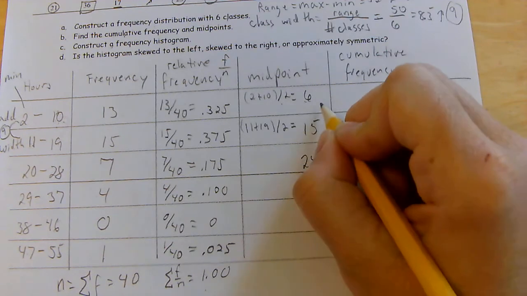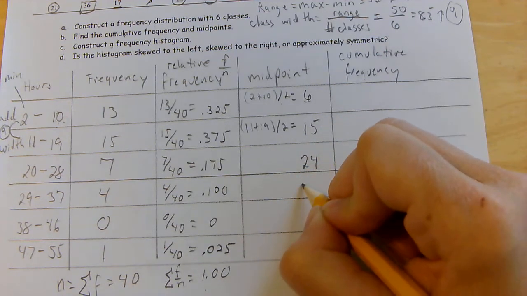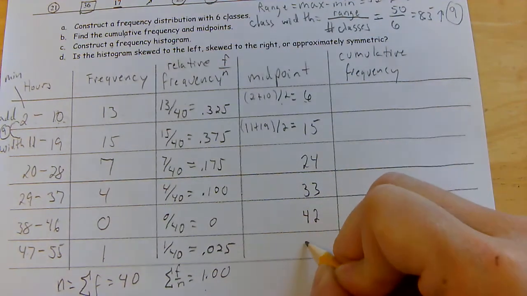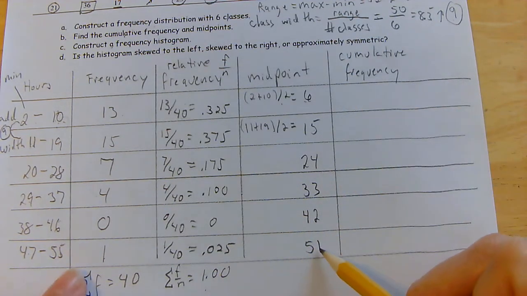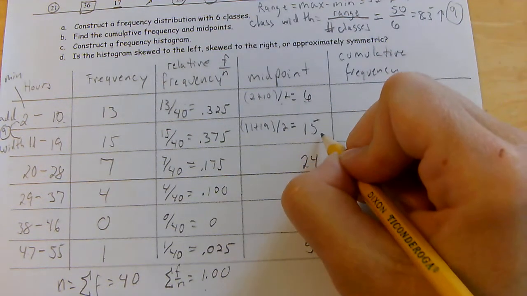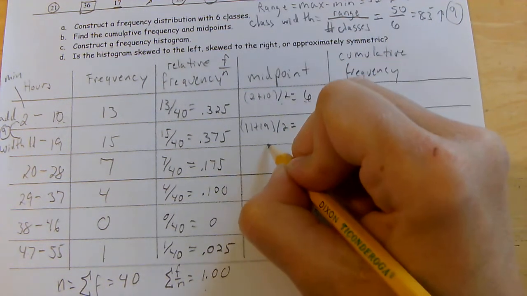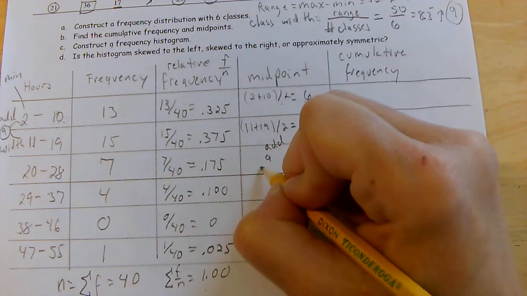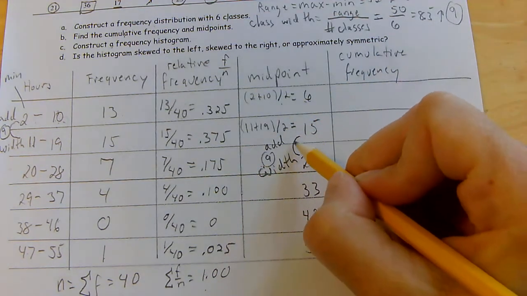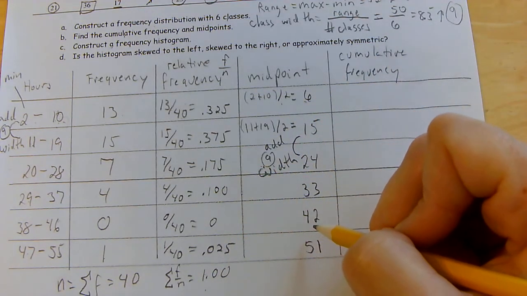So I can just add 9 going down to get the rest of my midpoints. And they're still in the middle of each class. So I added 9 going down, class width.